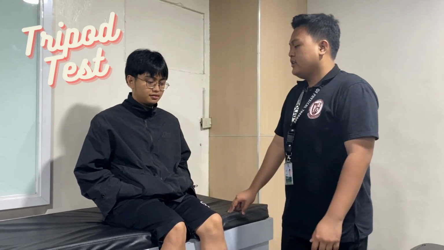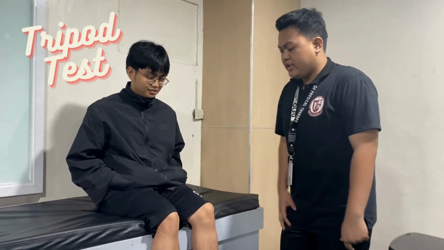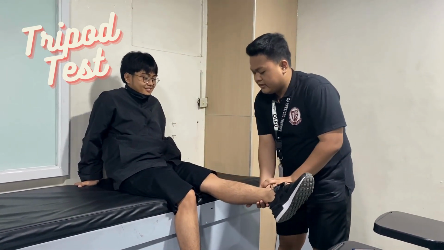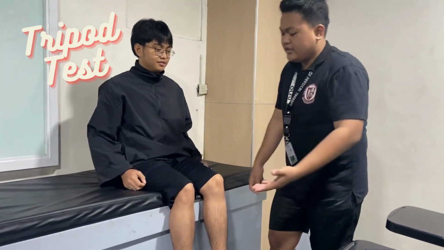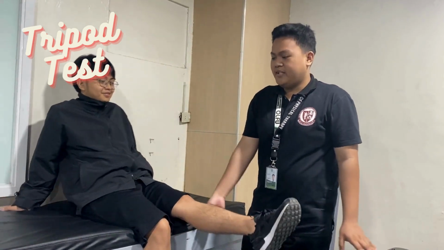Good day. So now we will be using a special test called the tripod test. Position the patient in a short sitting position. Are you comfortable with that position? Yes. So we will be extending the knee of the patient, and compare to the other side. The patient is positive for hamstring contracture if the patient compensates or extends his back, just like what the patient did.